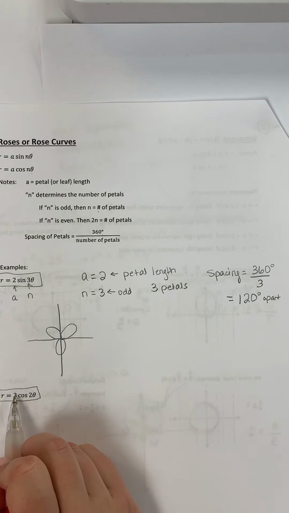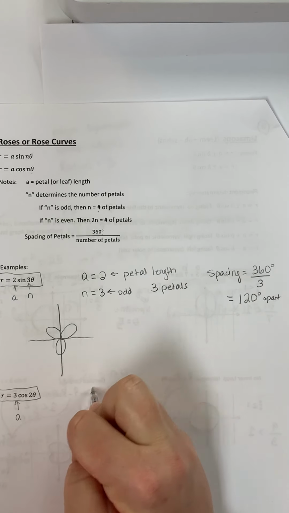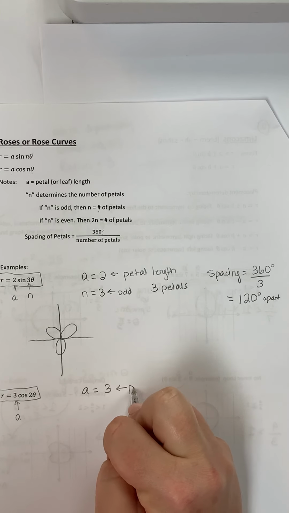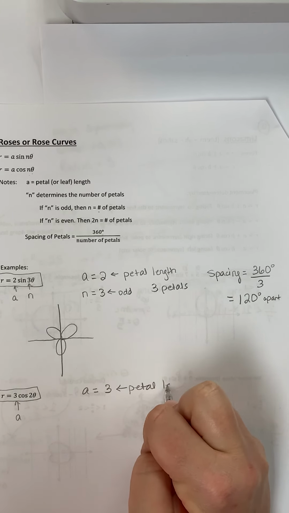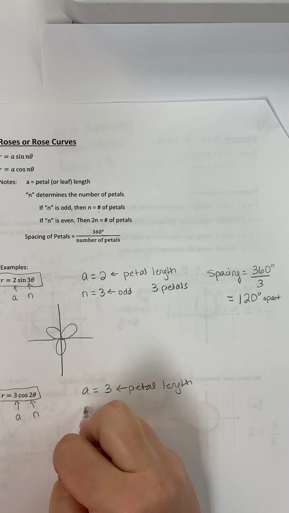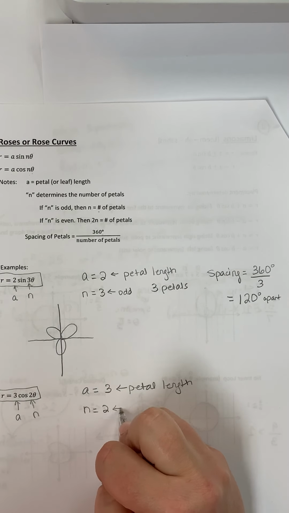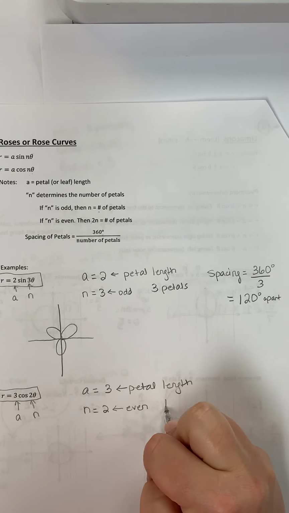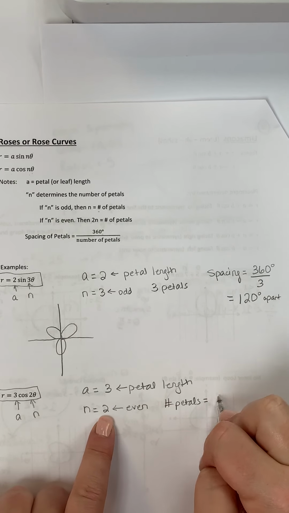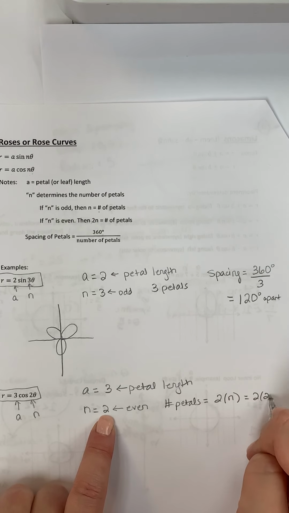Okay, here we have 3 cosine 2 theta. So in this case, there's our A. So we have a petal length of 3. So these petals are going to be a little longer. All right, here's our N, it's 2. Now that doesn't mean there's 2 petals. This is an even number. So to get my number of petals, I have to take 2 times N, which in this case is also 2.